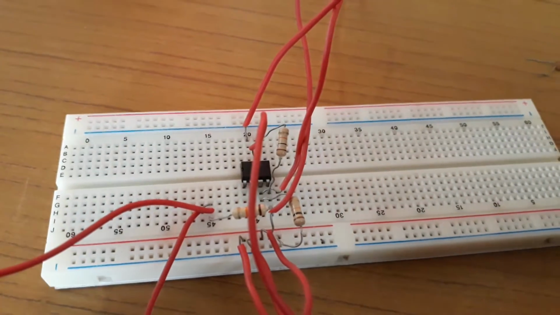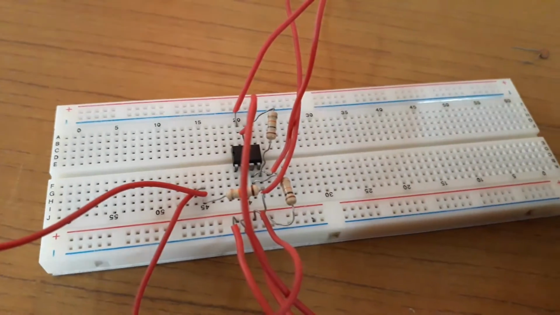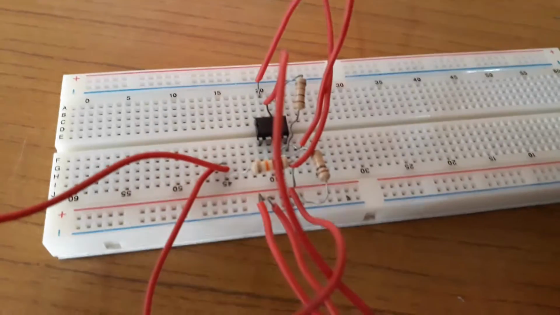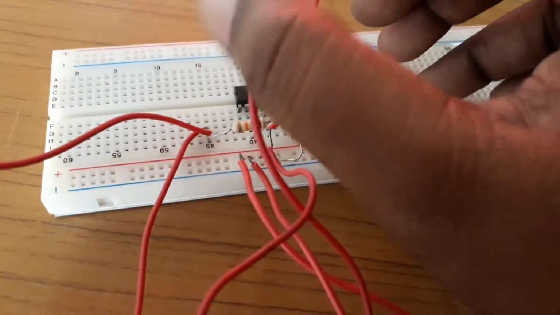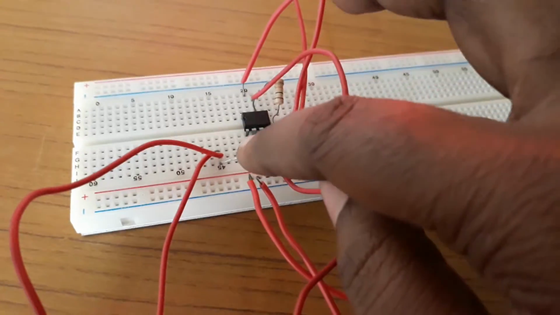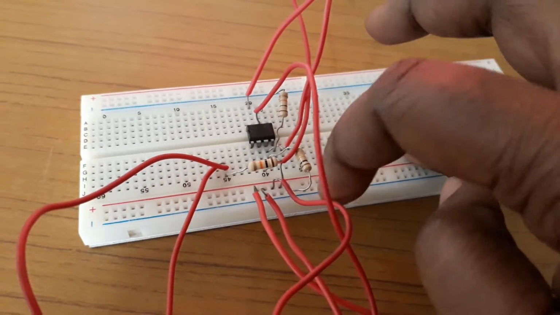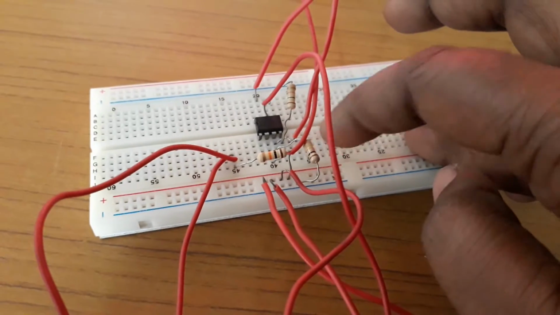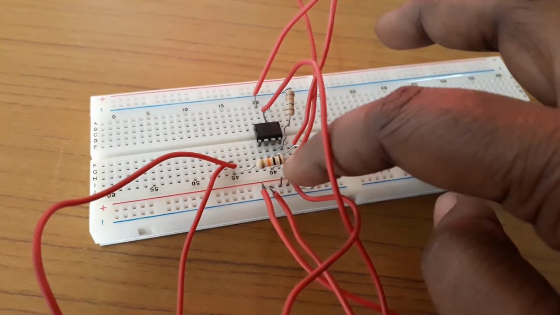Now let us discuss the Schmitt trigger. The next experiment is your Schmitt trigger circuit. Now you can just see the connections. I have inserted my operational amplifier and three 10 kilo ohm resistors. Your connections I will teach you in Tinkercad now.